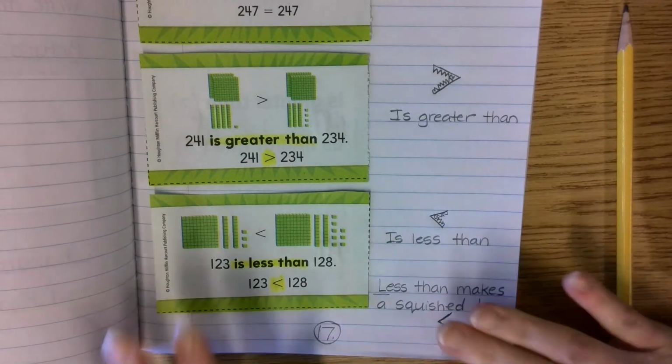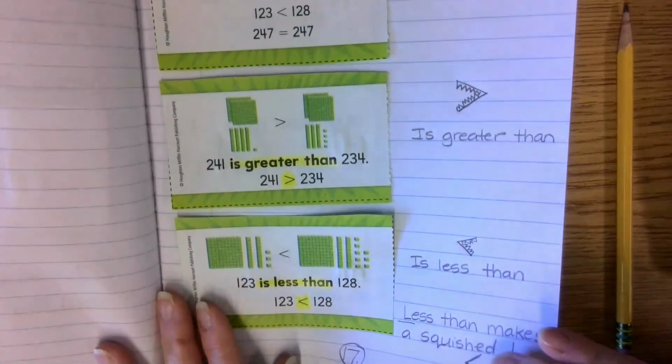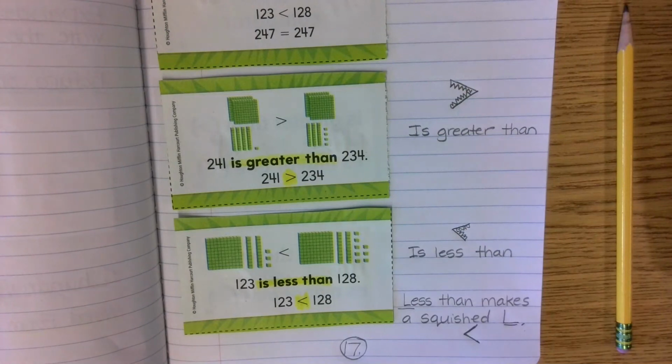All right, we'll finish up page 17. That's all we're going to do for 17. Tomorrow we're going to talk a little bit more about it.